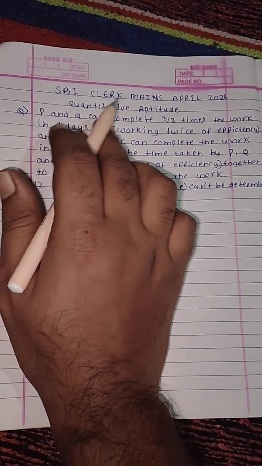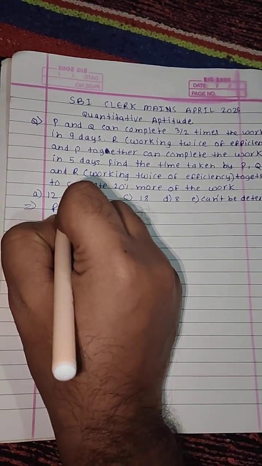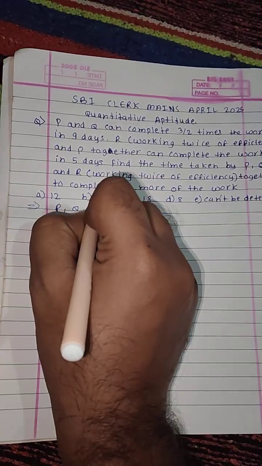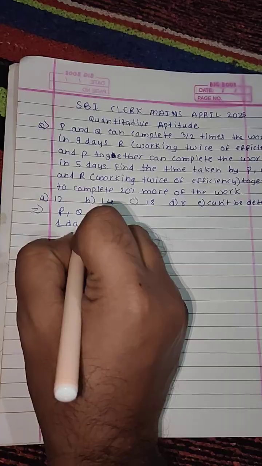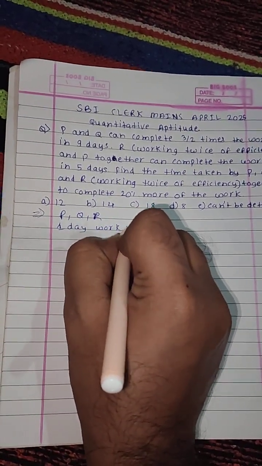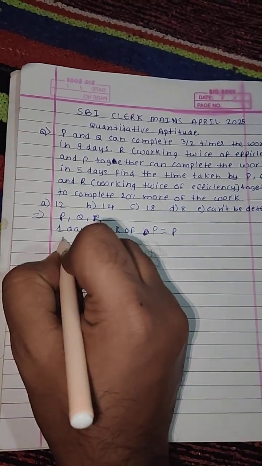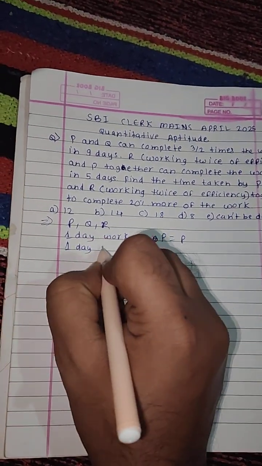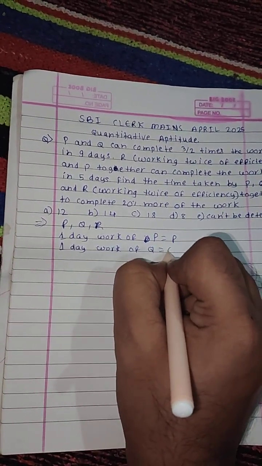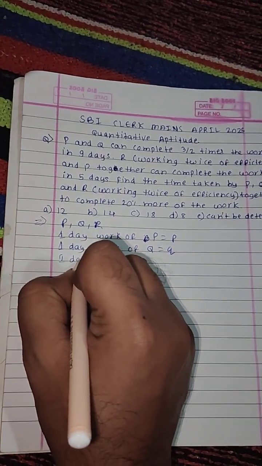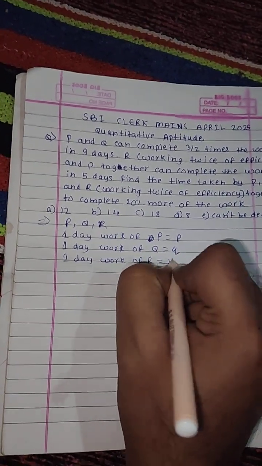Initially they have given that P and Q complete 3 by 2 work in 9 days. Here three quantities are given: P, Q, R. So for P, we will write the 1 day work of P as small p. The 1 day work of Q we will write as small q. The 1 day work of R we will write as small r.